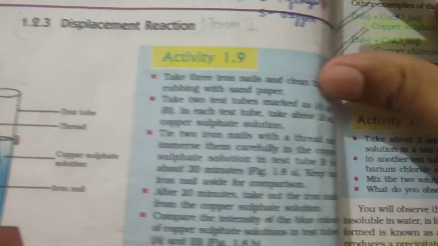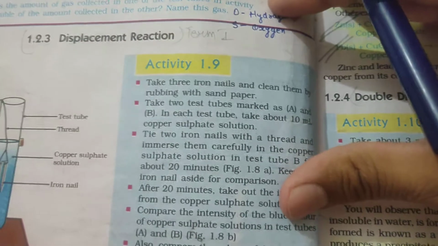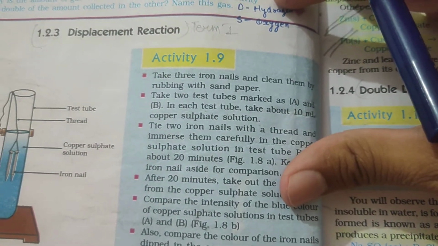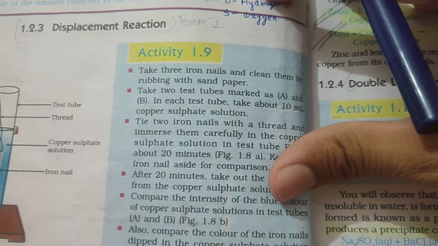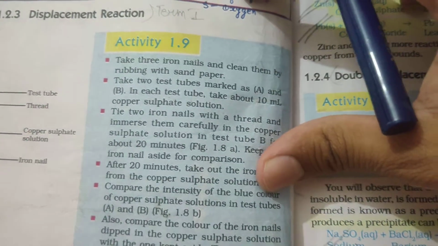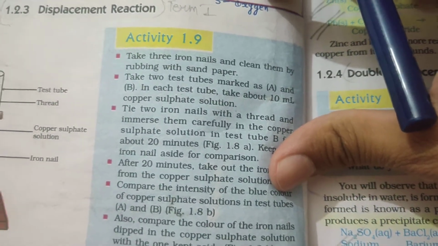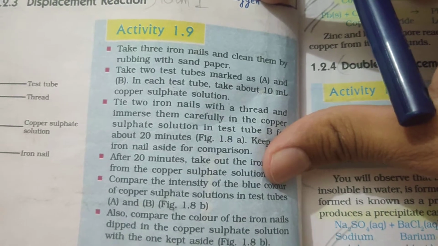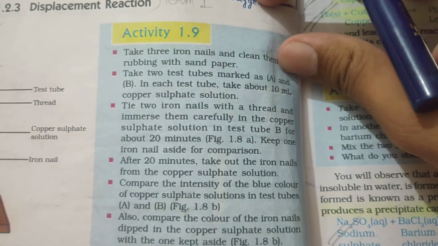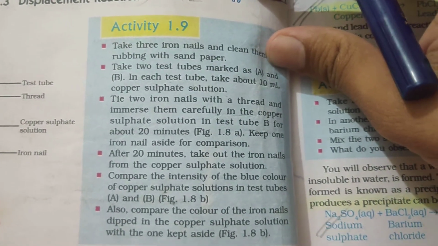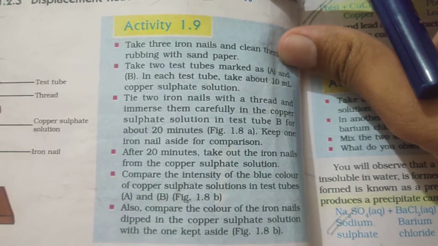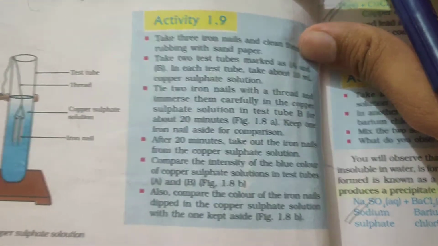Let's first read this activity. Take 3 iron nails and clean them by rubbing with sandpaper. Take 2 test tubes marked as A and B. In each test tube, take about 10 milliliter copper sulfate solution. So it has copper and sulfur in this solution. Tie 2 iron nails with a thread and immerse them carefully in the copper sulfate solution in test tube B for about 20 minutes. Keep 1 iron nail aside for comparison.